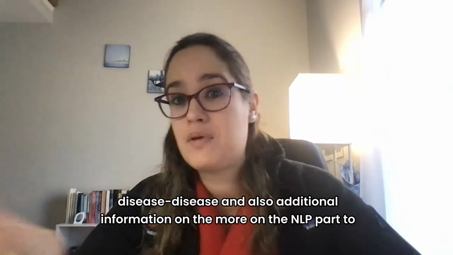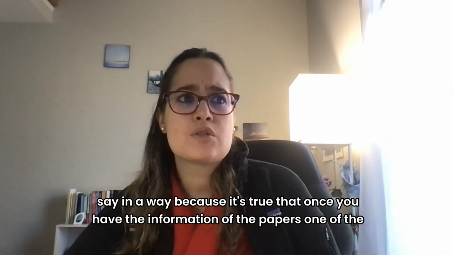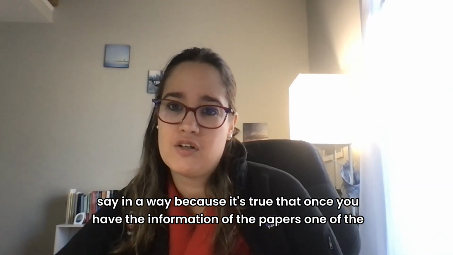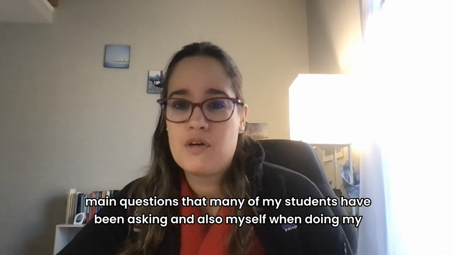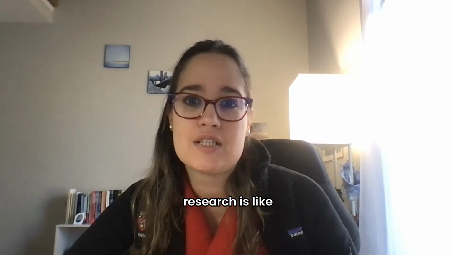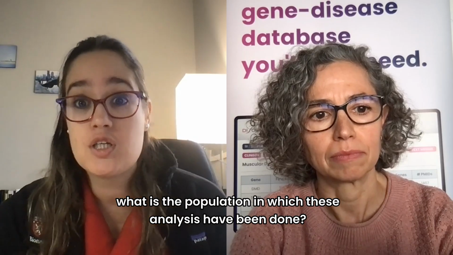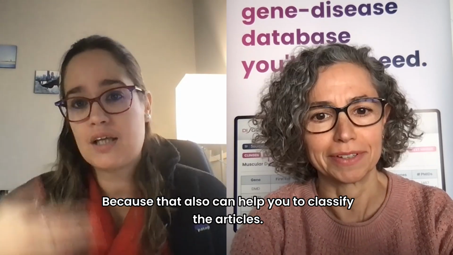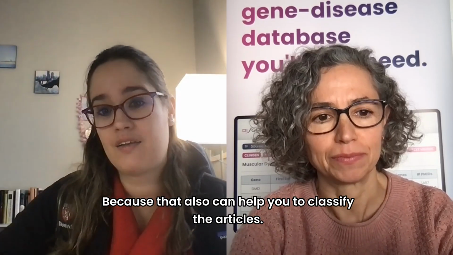And also additional information more on the NLP part, because once you have the information from the papers, one of the main questions many of my students have been asking, and also myself when doing my research, is: what is the population in which these analyses have been done? Because that can also help you classify the articles.